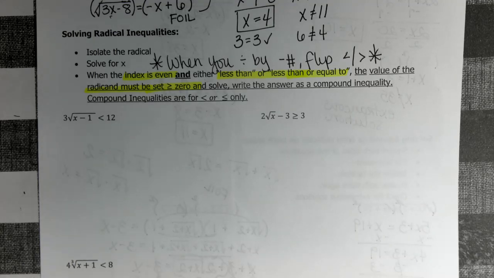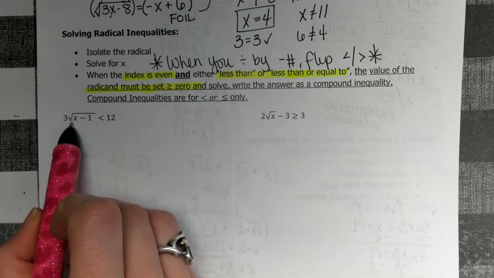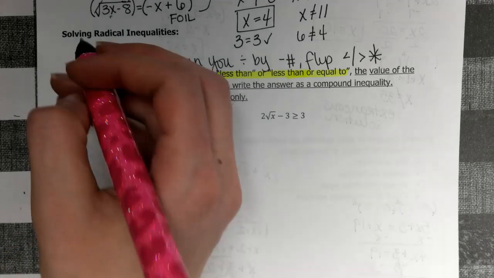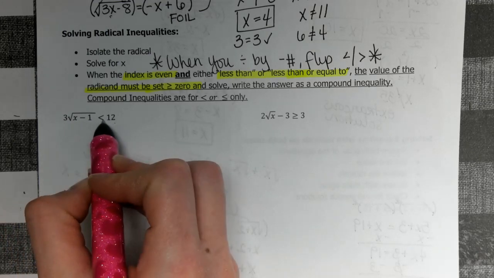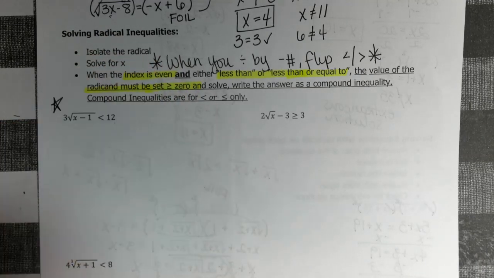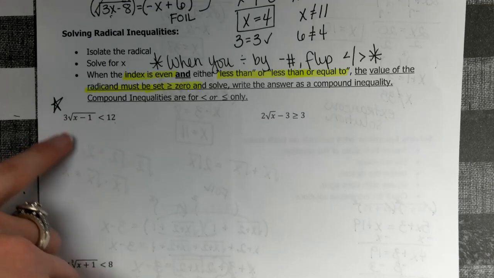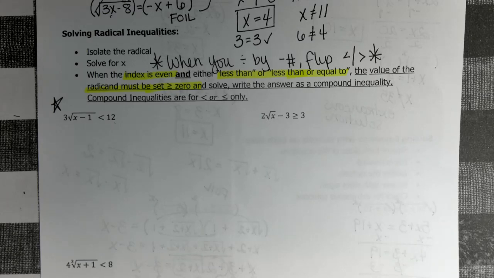Okay, so for this example, I've got 3 times the square root of x minus 1 is less than 12. If you want to sit there and look, okay, I've got an even root and it's less than, star it. That's what I taught my kids to do last year, and none of them really missed this. They went through their worksheet, they recognized all the less than or equal to, and they looked to see if the index was even or odd, and they would star the evens. Then they knew they had to do something extra. So if you do that, you should be fine.